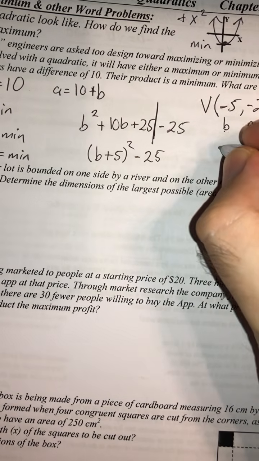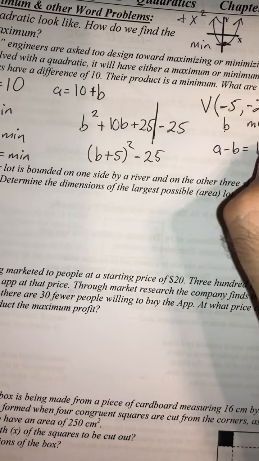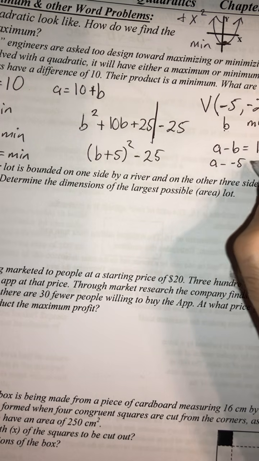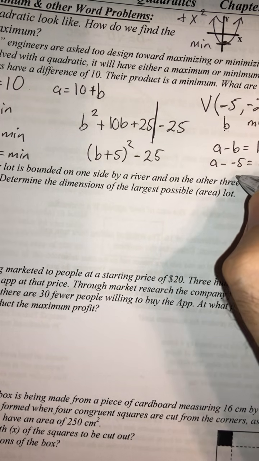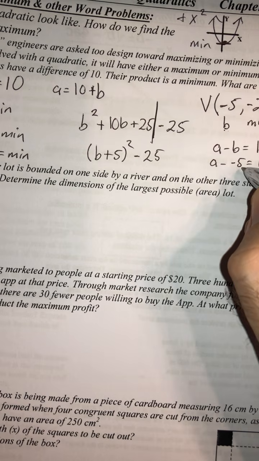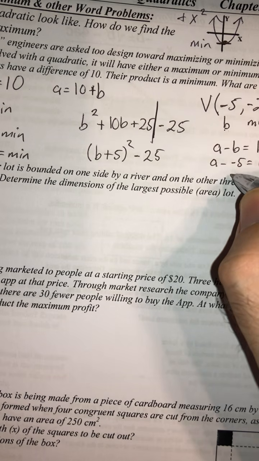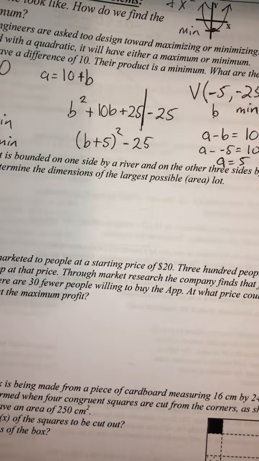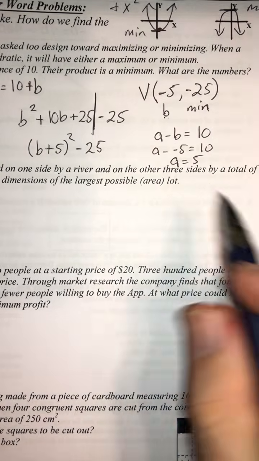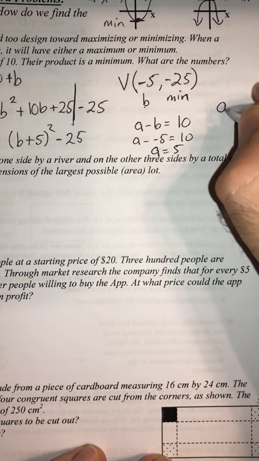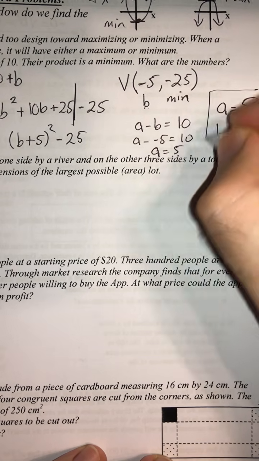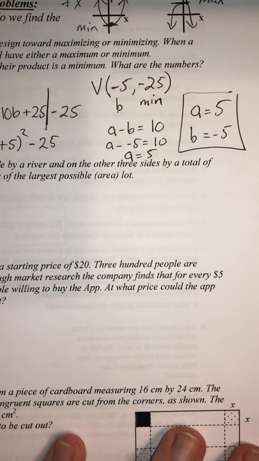So I've got A minus B equals 10. So A minus -5 equals 10, which tells me that A plus 5 is 10. So subtract 5, and A is going to give me 5. So there's my 2 values: A equals 5, B equals -5. So there are my 2 numbers.